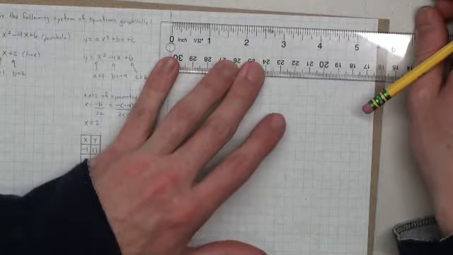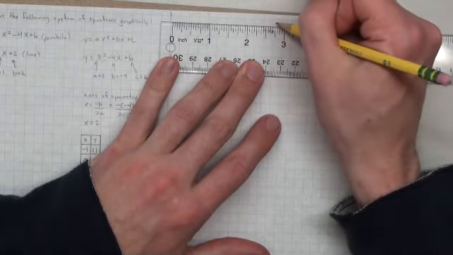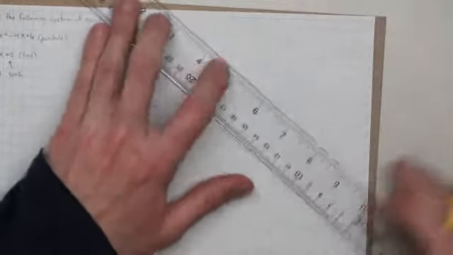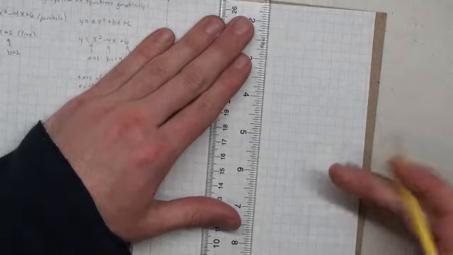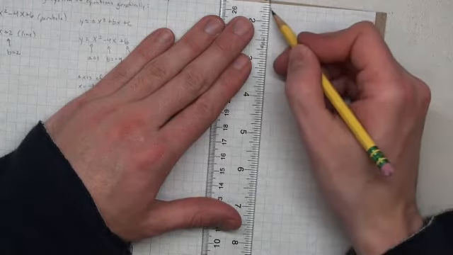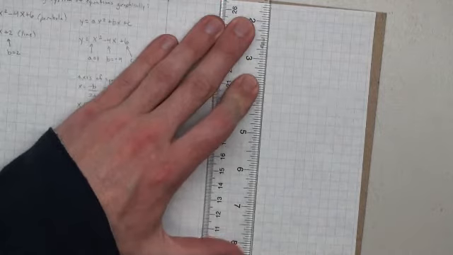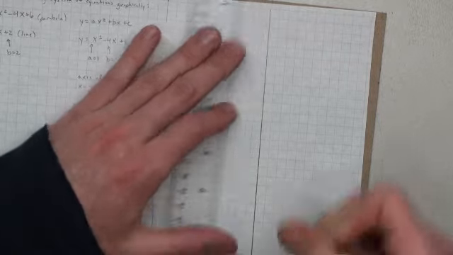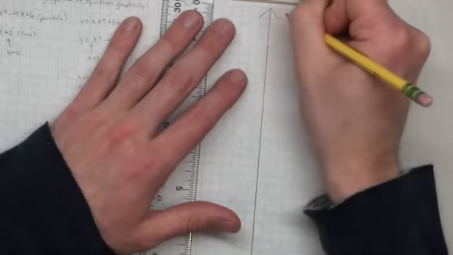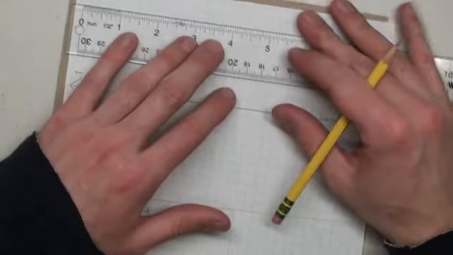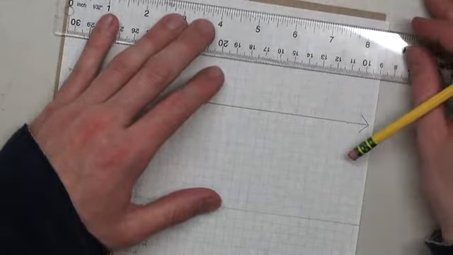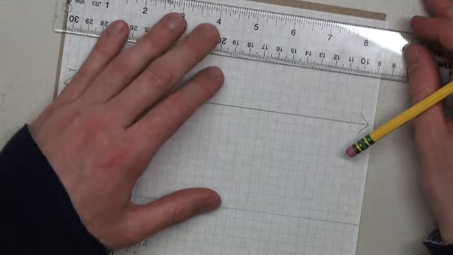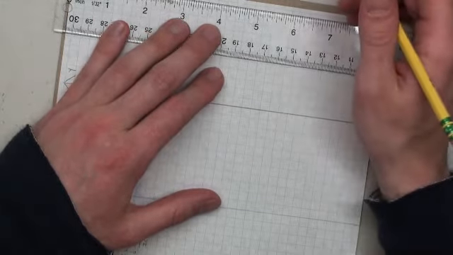So let's graph both. Let's go 2 3/4, which is halfway to 5 1/2. Oops. Then we'll go to 4 1/4, which is halfway to 8 1/2.